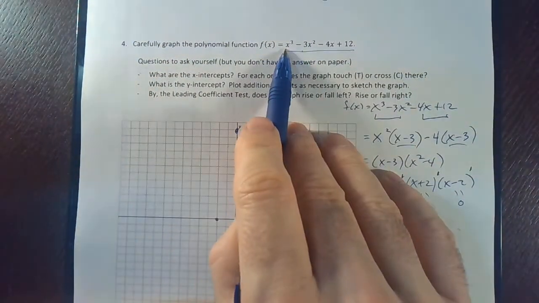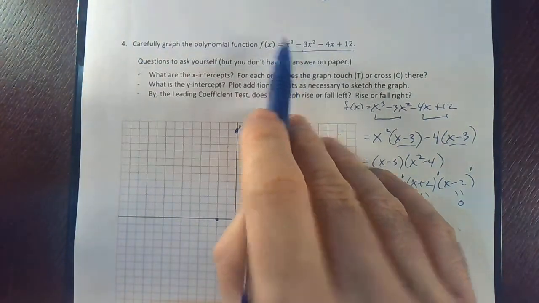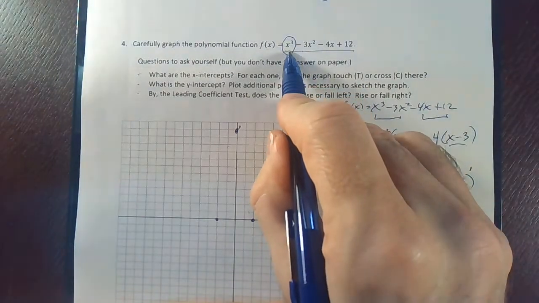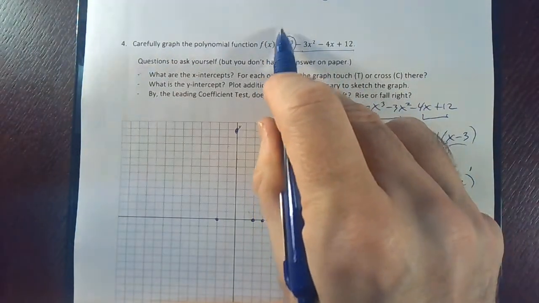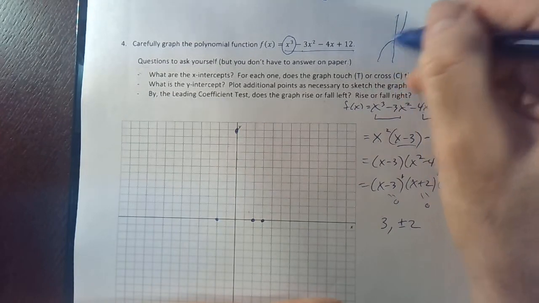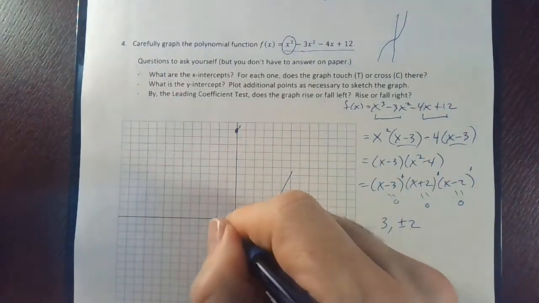But we could use a leading coefficient test. We have a positive number in front and we have an odd exponent. So basically, what's the end behavior of this? If we just said g of x equals x cubed, we know what it looks like. Something like that. It falls left, rises right. So I know that this rises right and falls left.